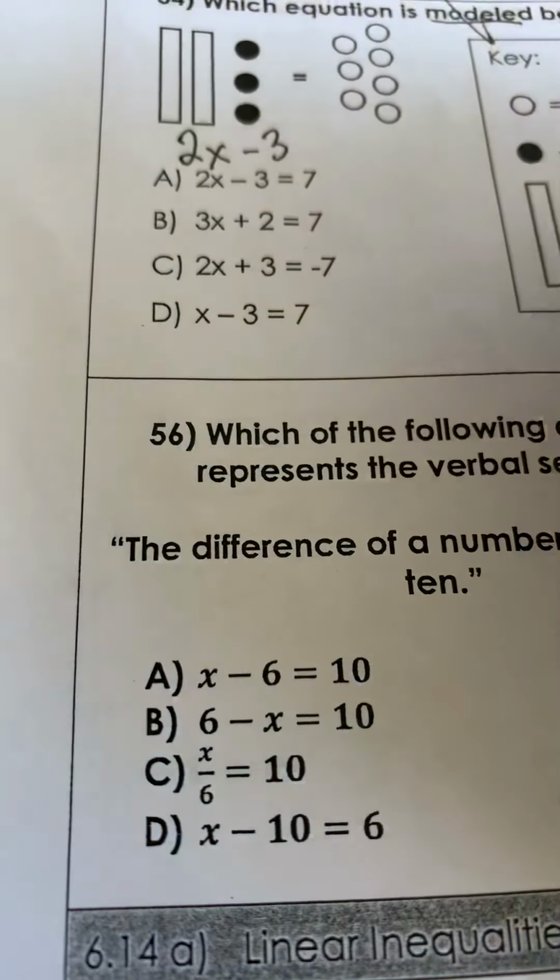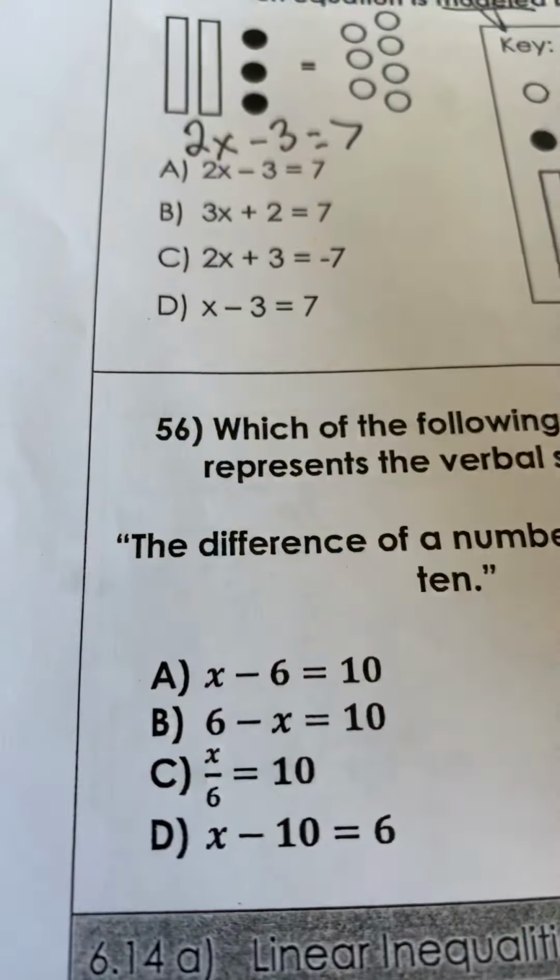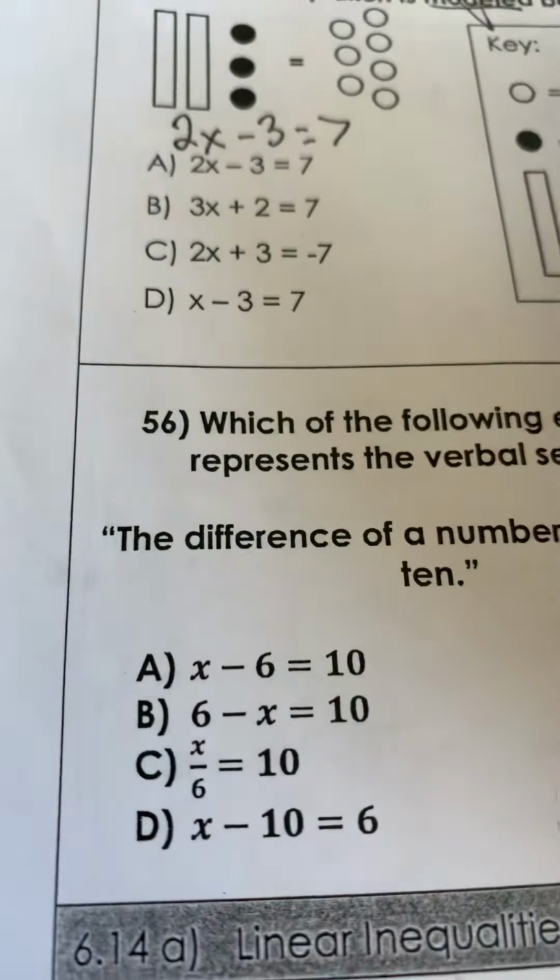54, which equation is modeled? So we don't have to solve it. We just have to write it. So the long rods is X. So I have 1, 2, so 2X. The colored in circles are negative, so -1, -2, -3, so -3. The not colored in circles are positives, positive 1, 2, 3, 4, 5, 6, 7. So which equation matches 2x minus 3 is equal to 7? This one right here. Okay, you just had to look right here at the key. And that was it.